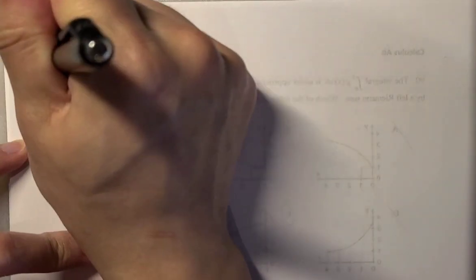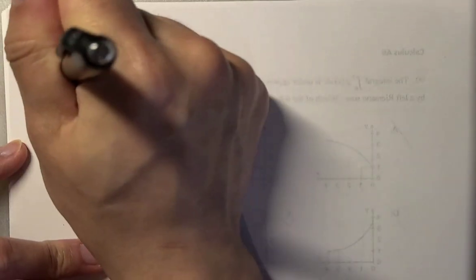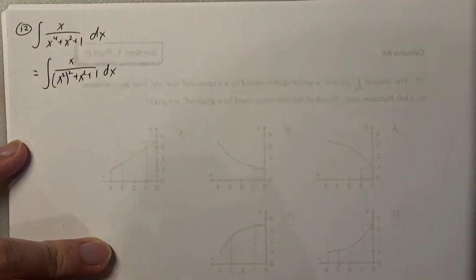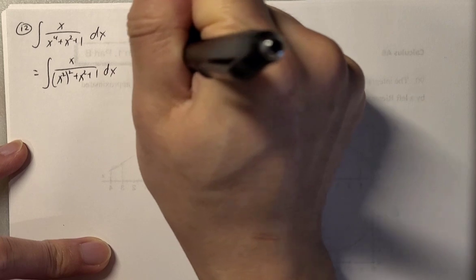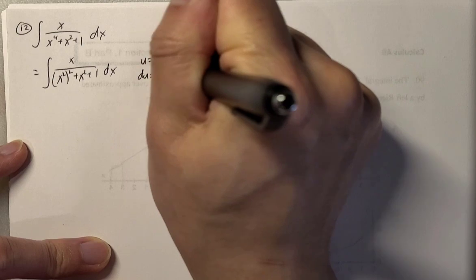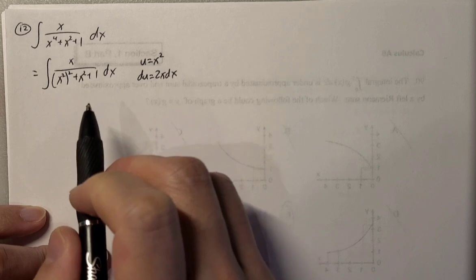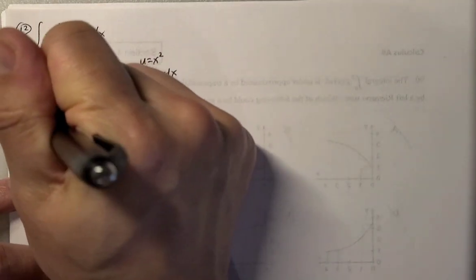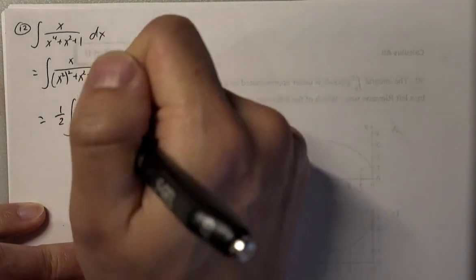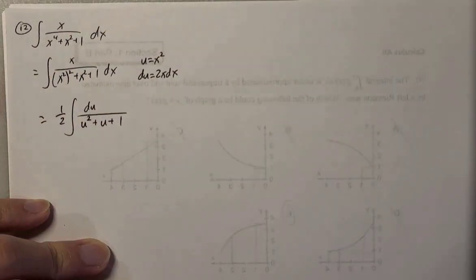Hopefully you can see that x to the fourth is just x squared squared. So let me write it like this. Now what if we make a substitution? u is x squared, du would be 2x dx. Conveniently, that's on the top, except there's no 2. So it'll just be half du is x dx. So let's write that: half integral du over u squared plus u plus 1.